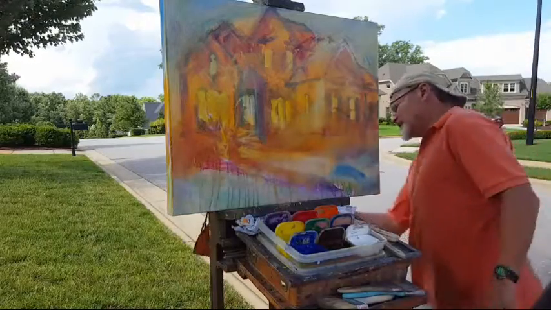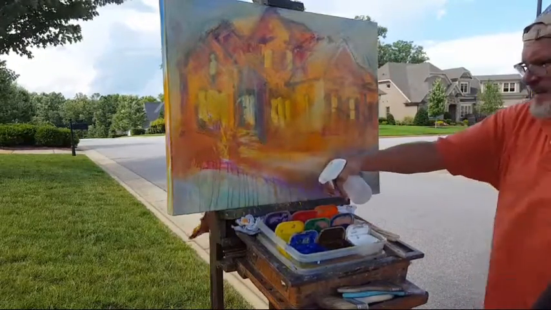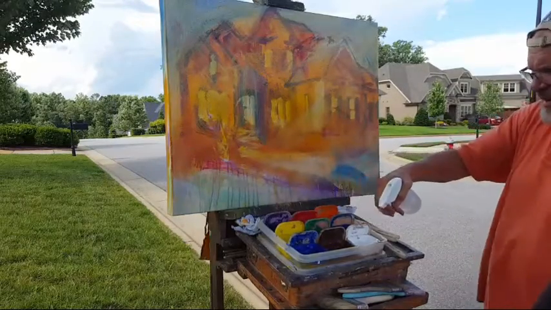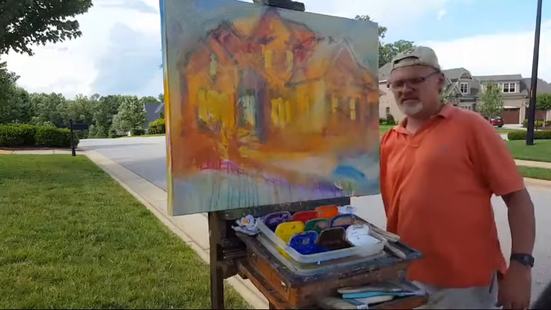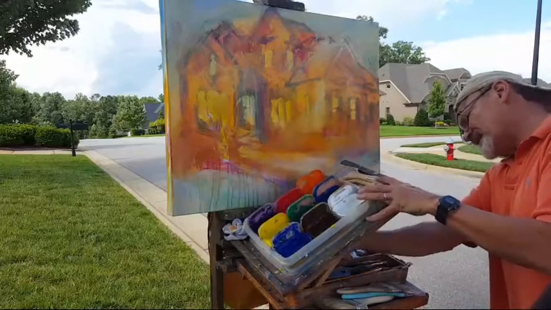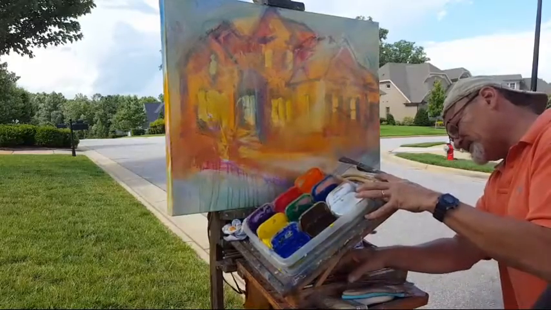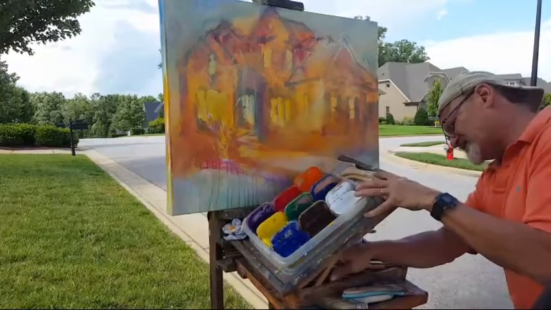Okay. I hope this doesn't get too long for you. I'm just, by the way, misting my paints so that they don't dry, especially in this nice wind. My paints are drying pretty quickly. I'm going to grab some pencils and start to do some drawing.